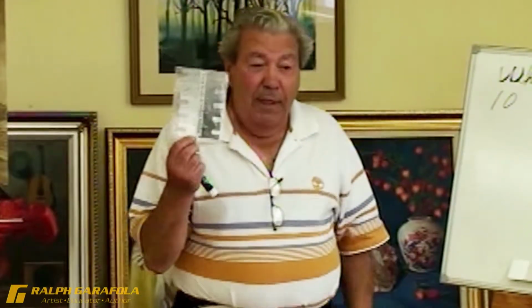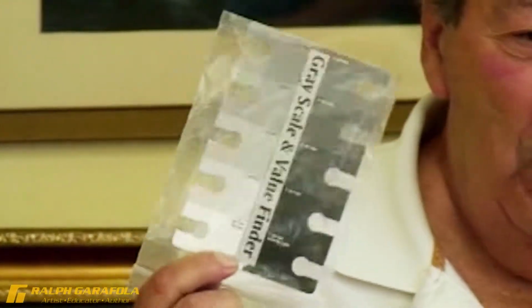Art and Frame sells a chart like this. They're missing one, but that's okay. It's close enough. There's white and black and eight values in between. Now these are neutral. They're not warm and they're not cool. They're ivory black, titanium white, and just a touch of orange, because if you mix white and black, there's blue in black. It makes a cool gray. These are neutral. They're not warm, they're not cool, they're neutral.